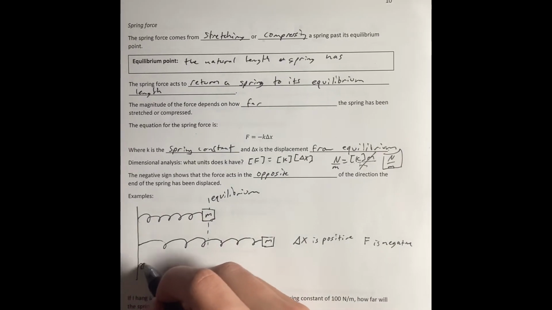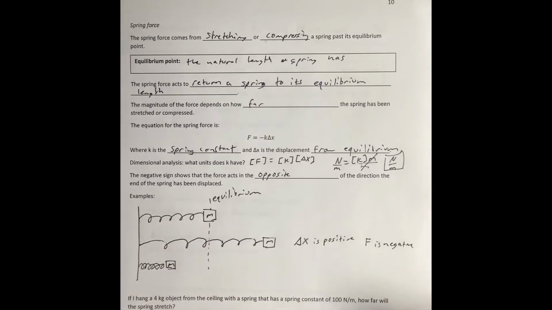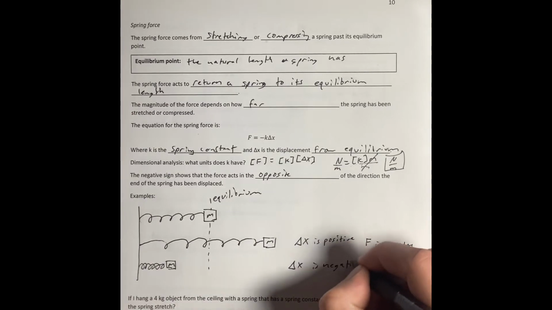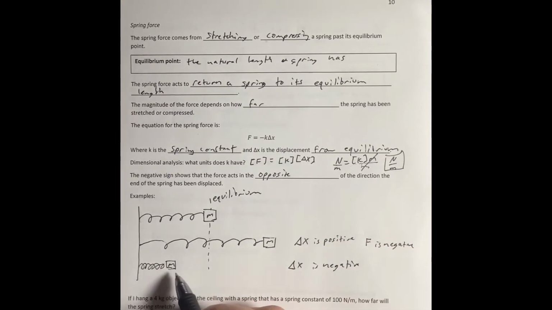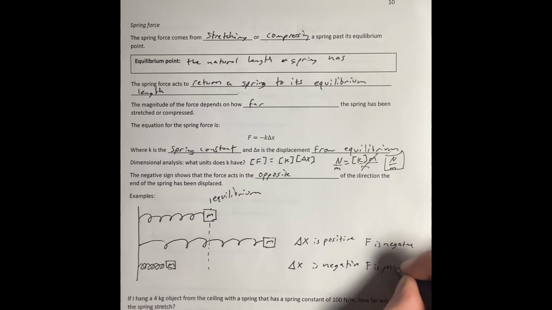The same is true in reverse. So if I squeeze the spring, then delta x is negative because I've moved the spring in the negative direction, but my force would be positive because my force is pushing in this direction. So F is positive.